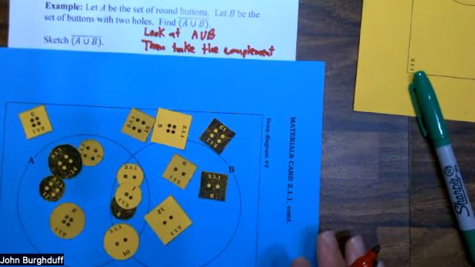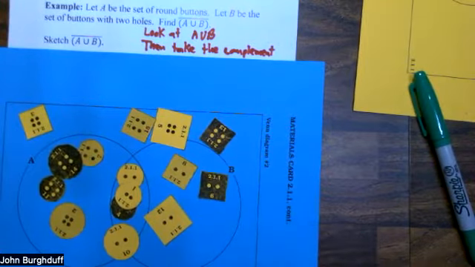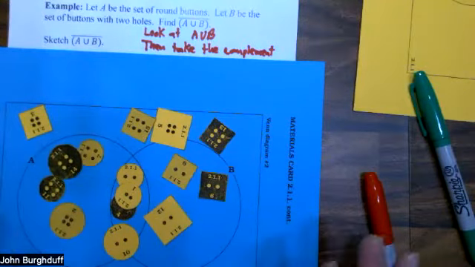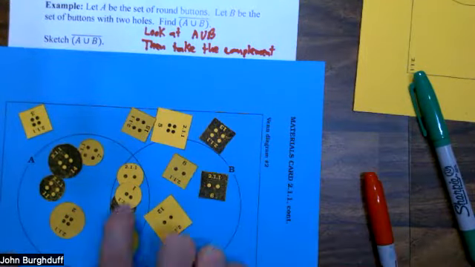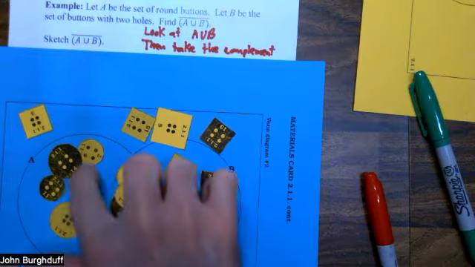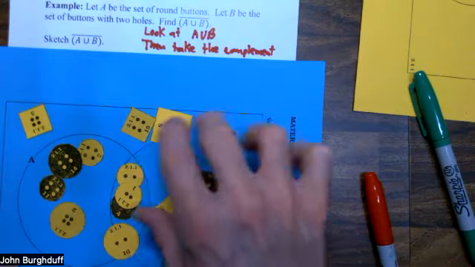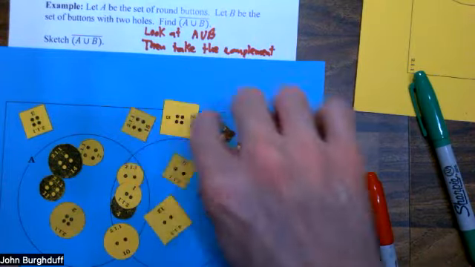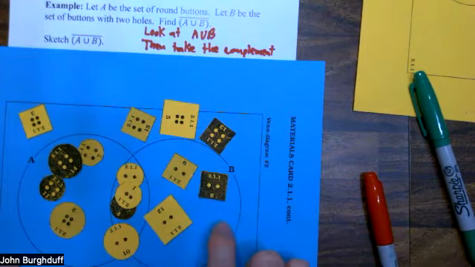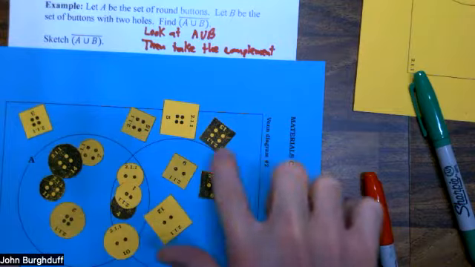All right, I'm back. Let's see if we can figure that out. Union, again, the idea of a labor union, we're all in this together. Whether you're in A or whether you're in B, we're all working together. So the union would be all of these round buttons, the round buttons with 4 holes, the round buttons with 2 holes, plus, and that one's trying to get in, the square buttons with 2 holes over here. All of these guys in here.